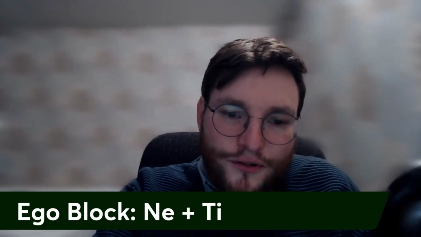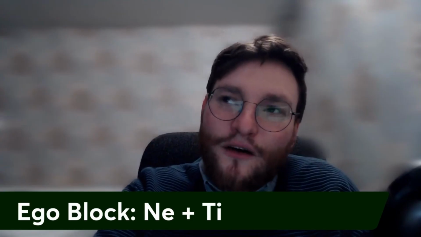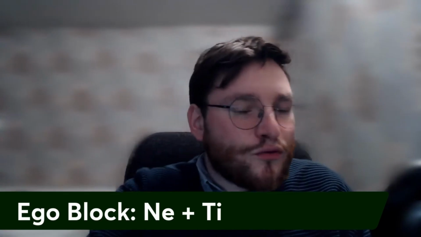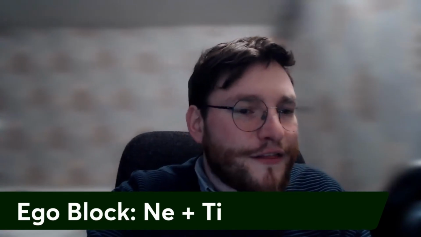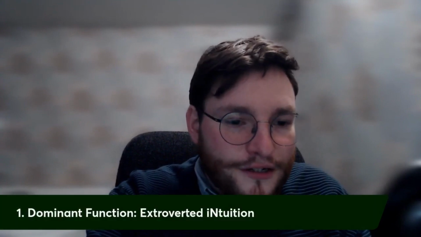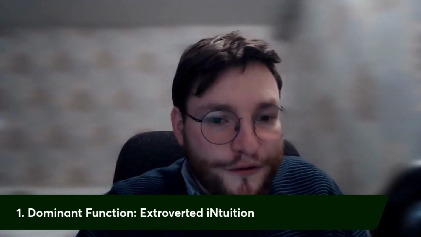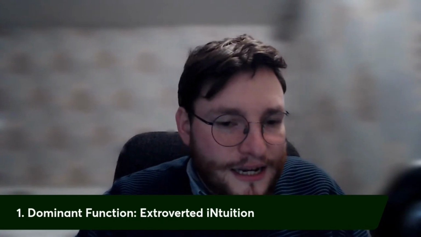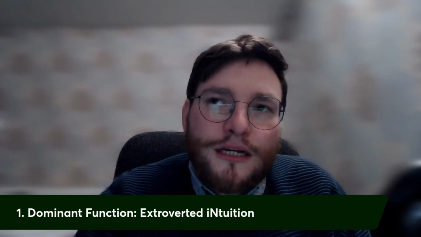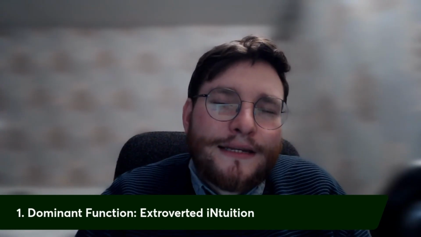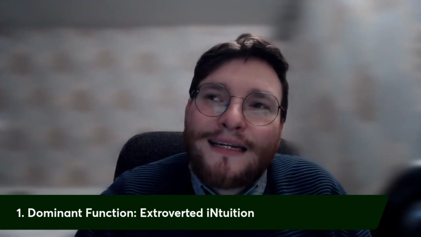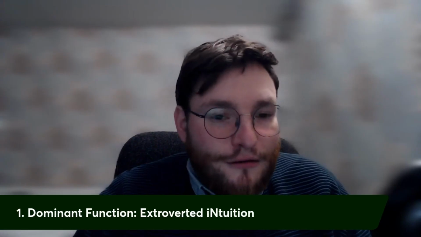And the idea is that they want to sort of build an understanding of the world where everything fits together and makes sense and covers all different aspects and all different possibilities. So it's a very theoretical space. Now, out of this, you have the first function, which is the dominant function. This is in the ego block, and that for an ENTP is extroverted intuition. So the ENTP, their main lens, their main way of looking at the world is through this extroverted intuition, through expanding the range of possibility around them.